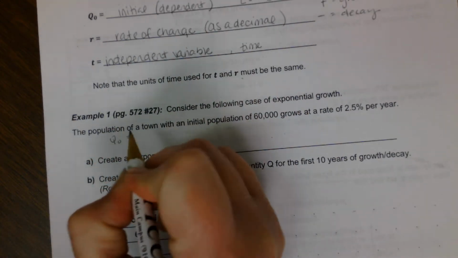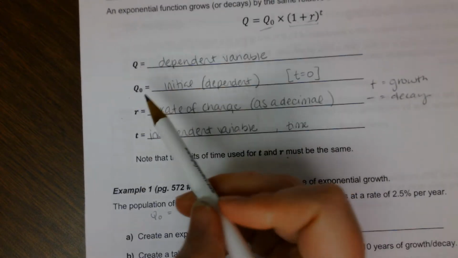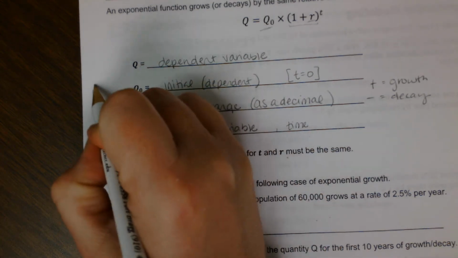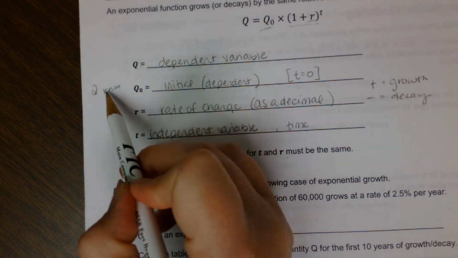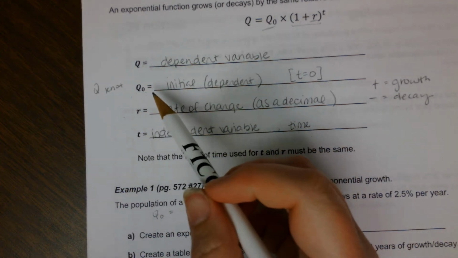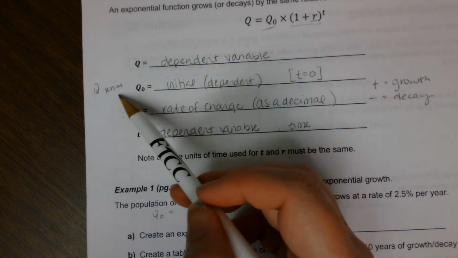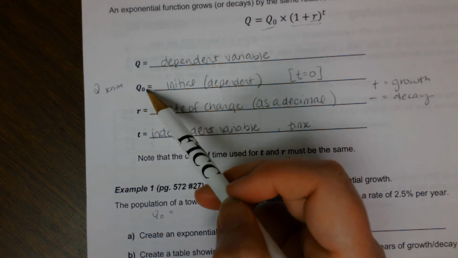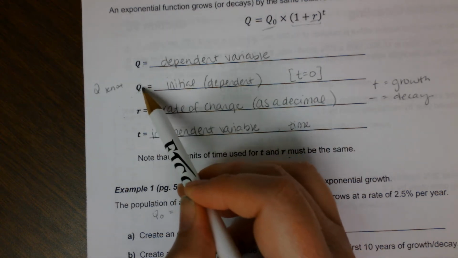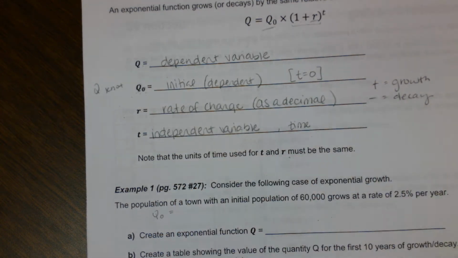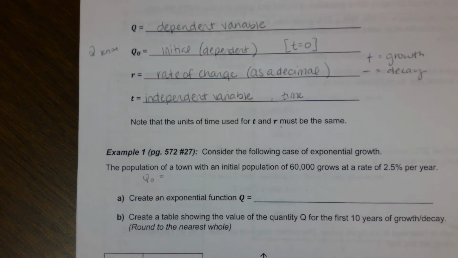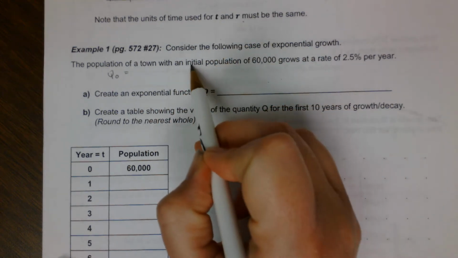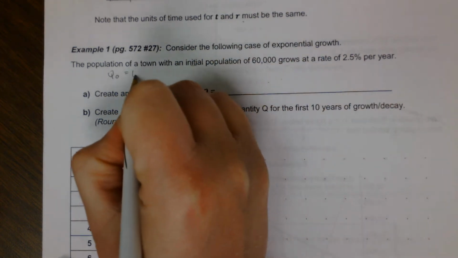So Q naught, our initial one. Notice there's a couple different ways to say this. I call it Q naught, like naught is K-N-O-T. And I'm not really sure exactly where that comes from, but that's what it is. You can also say Q sub 0, because this is saying it is the dependent variable at time 0. I just call it Q naught, because that's how I learned it. Okay, so Q naught is the initial. So here we have the initial population of 60,000.